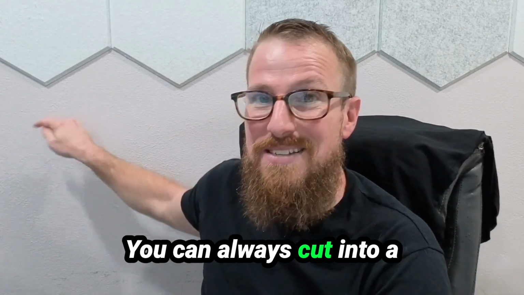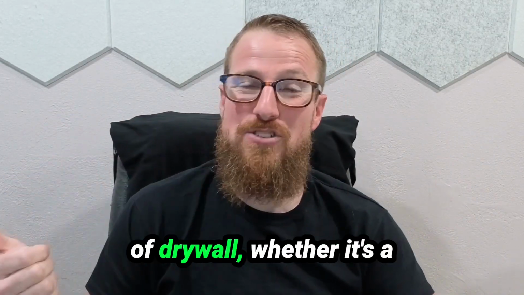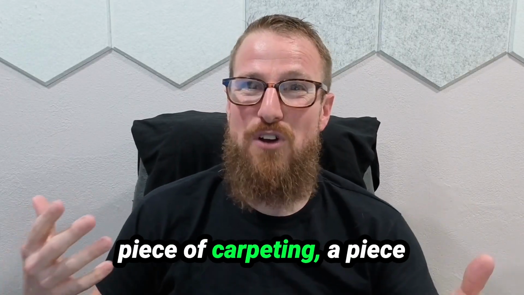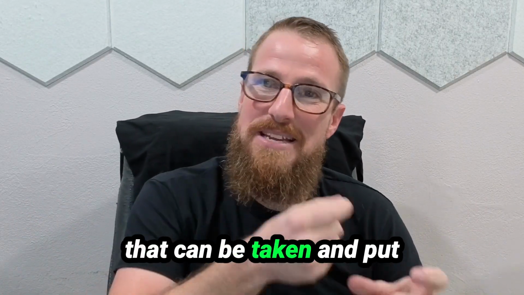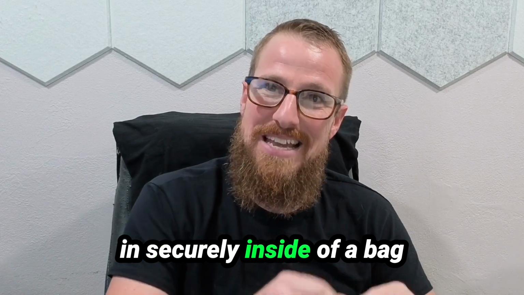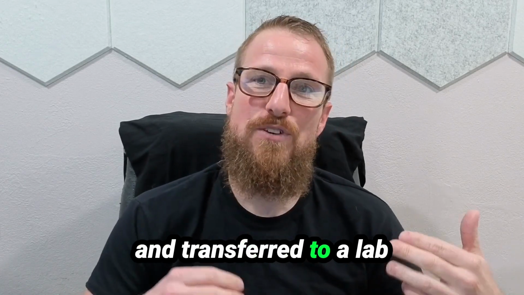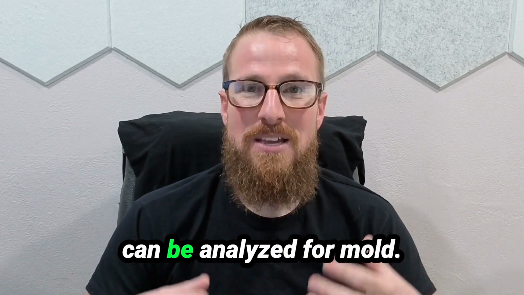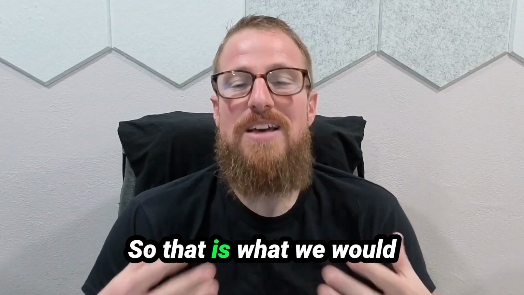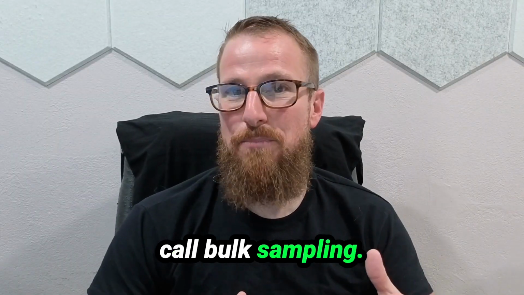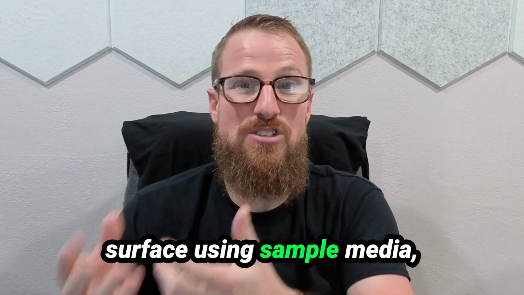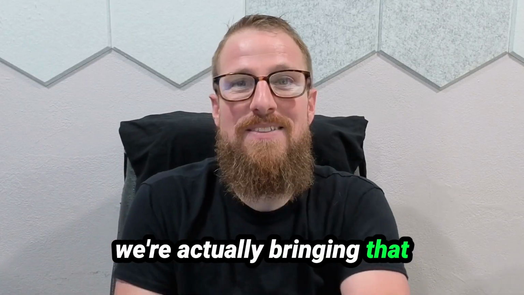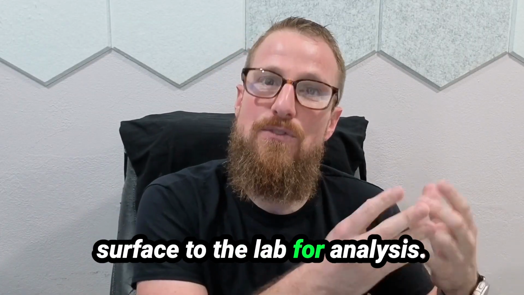You can always cut into a surface, whether it's a piece of drywall, whether it's a piece of carpeting, a piece of wood, just any substrate that can be taken and put securely inside of a bag and transferred to a lab can be analyzed for mold. So that is what we would call bulk sampling. And again, unlike collecting a surface using sample media, we're actually bringing that surface to the lab for analysis.